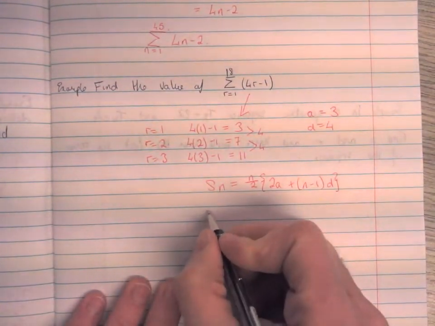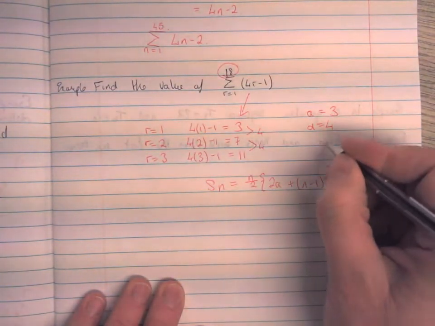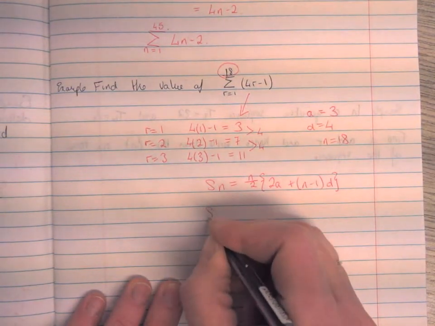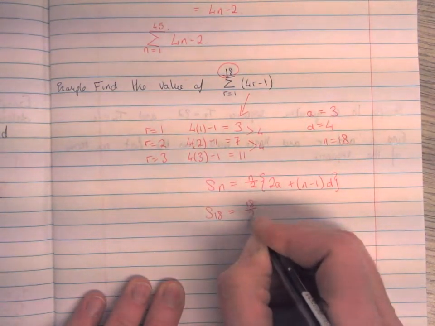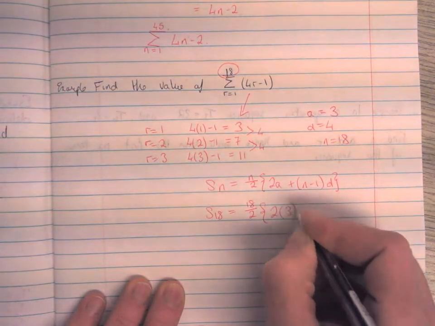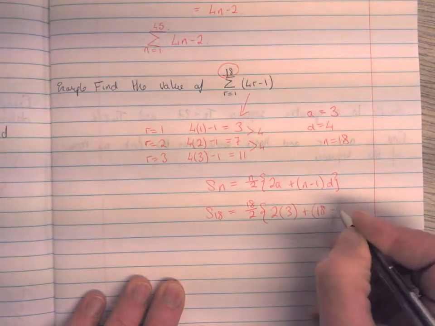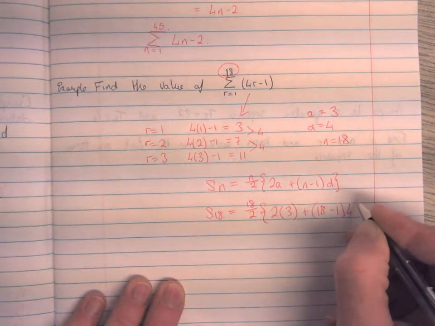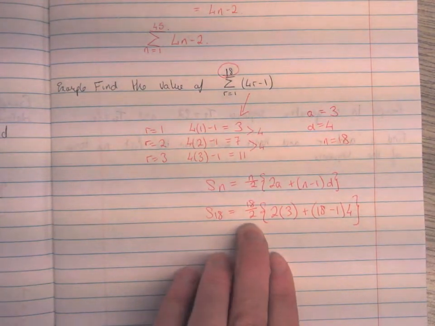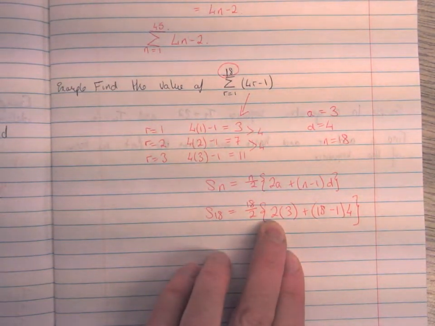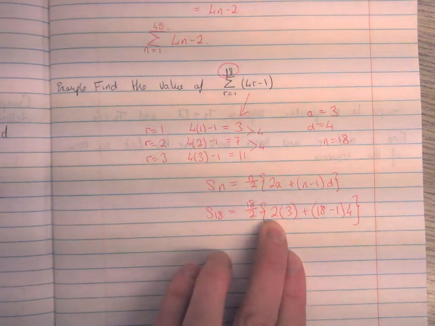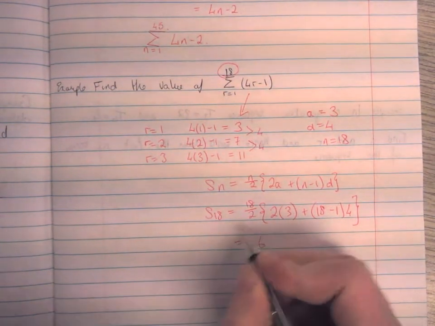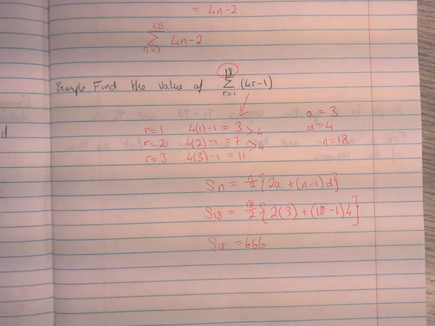Okay, so we're looking at 18. So S18 is equal to 18 over 2 times 3 plus 18 minus 1 times 4. And then just enter your calculator. So 666. So the sum of the 18 terms is 666.